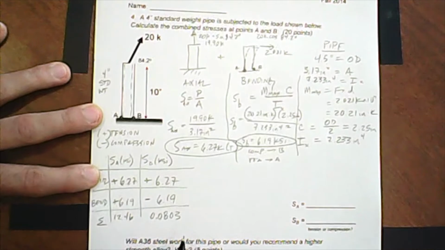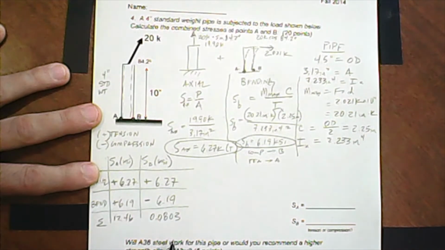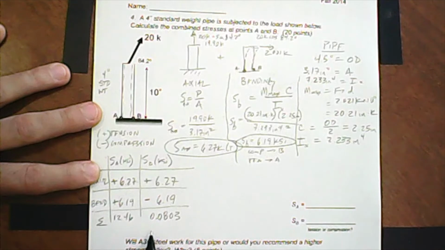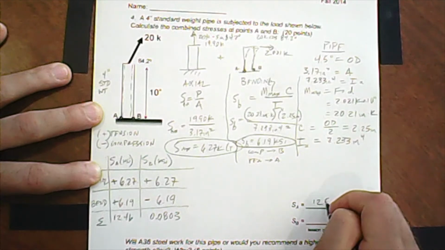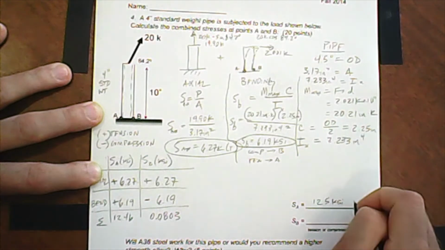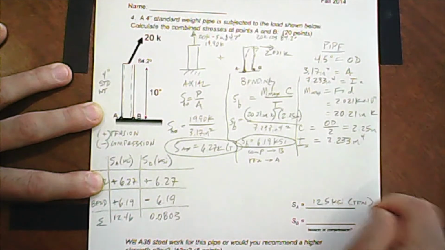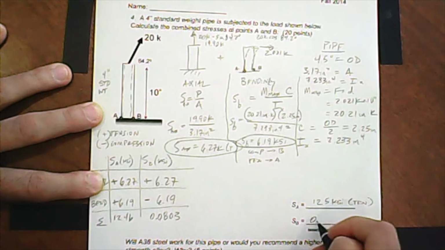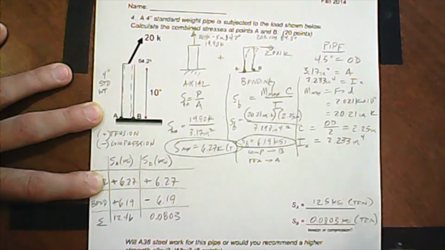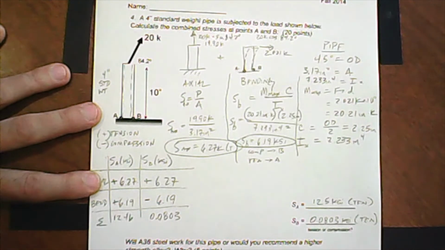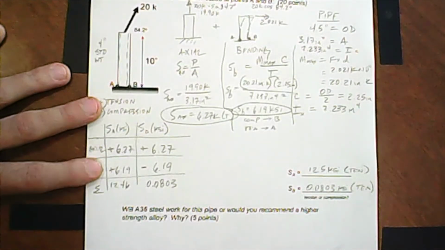So just make sure you have the ability to get it to 3 sig figs when you get to the end. And that ends up being positive as well. So these end up both being tension, but this one just barely. So as we write these, we say 12.5 KSI tension, and the other one is 0.0803 KSI tension. Notice I included my units here, and I said tension. So there's your deal. You need to make sure you do that.